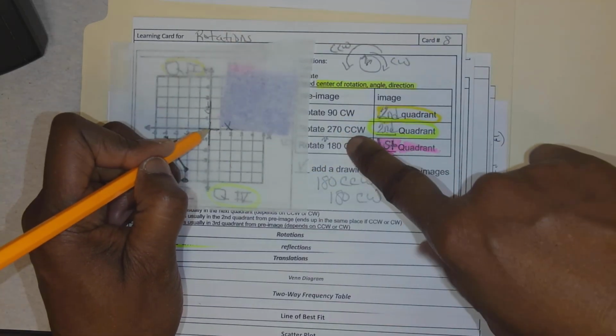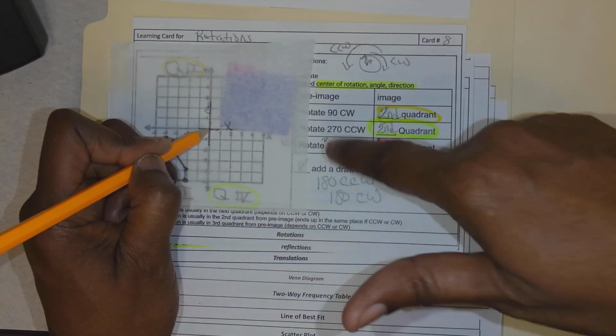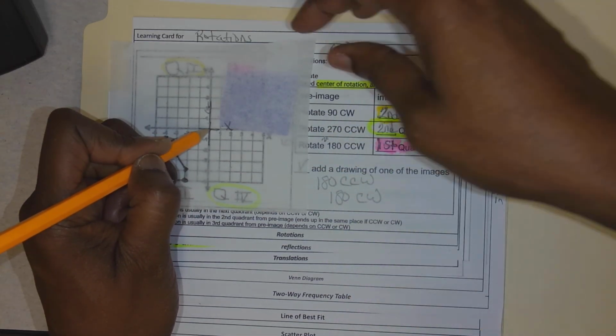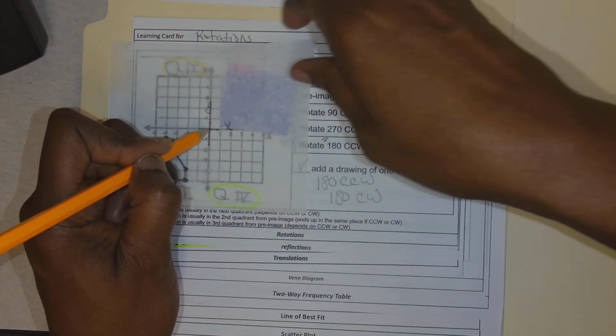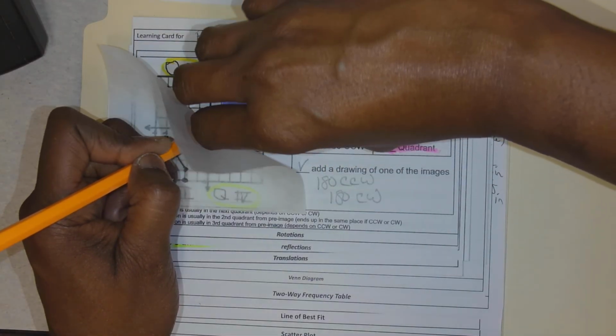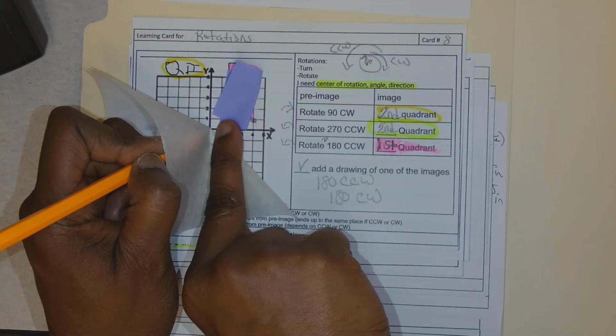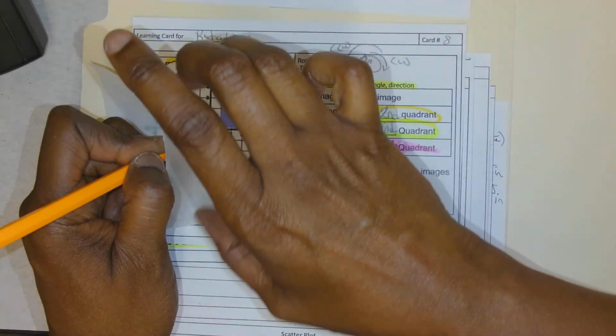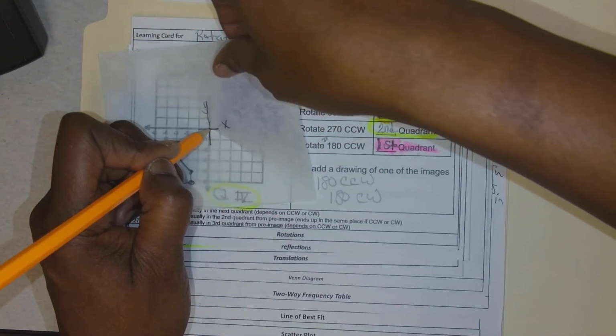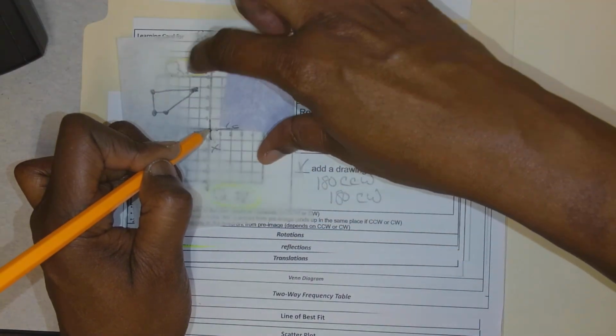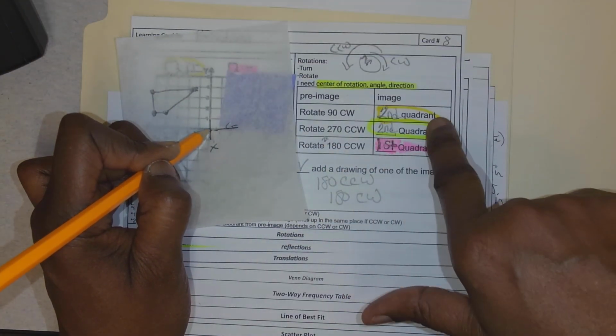And then what I'm going to ask you to do here is, if I rotate it 90 degrees clockwise, what quadrant will it be in? So clockwise, remember, and I made myself a little cheat sheet. I drew my arrows in the direction that it's asking for. So clockwise is to the right, counter is to the left. So let's do 90 so we can see. Clockwise, it's going to end in quadrant 2. So I put second quadrant.